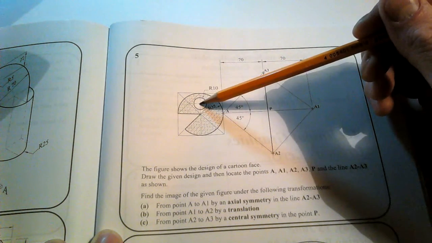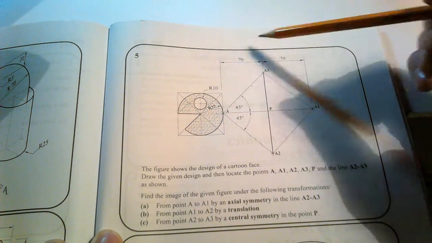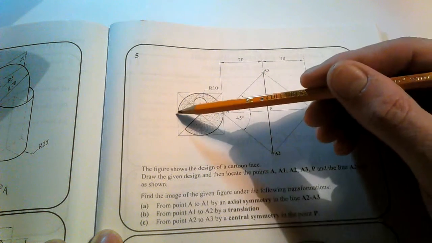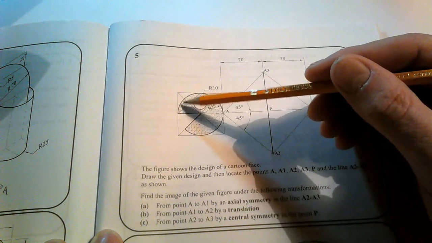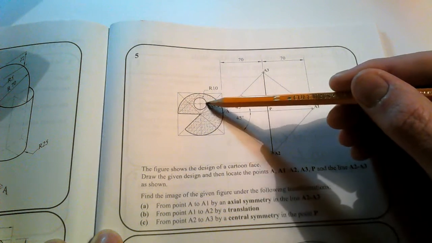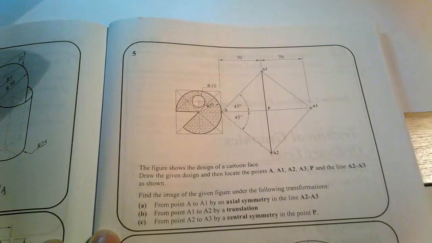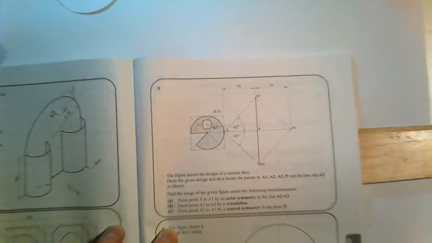To get the center point of our eye, you join the two midway points to each other, and where it intersects this 45 line, that height across will give us a height of 10 for our eye. Okay, so let's get to work on that.